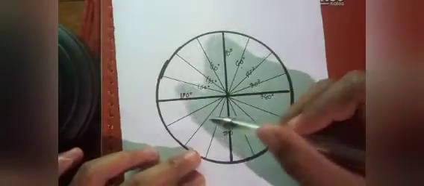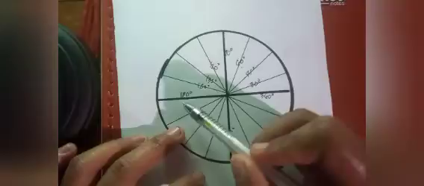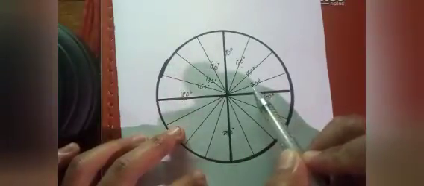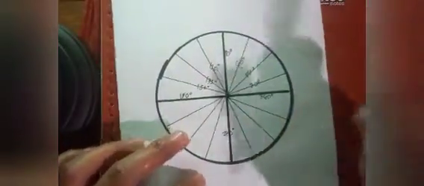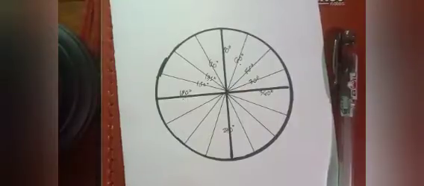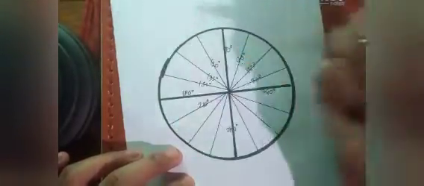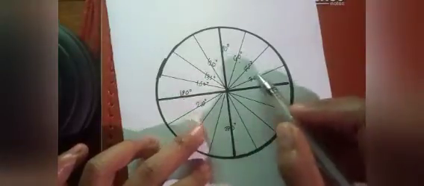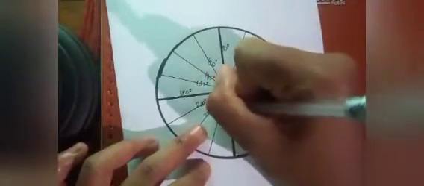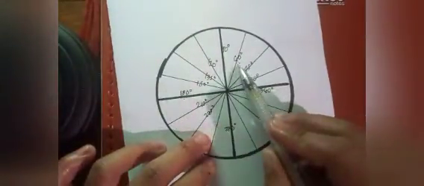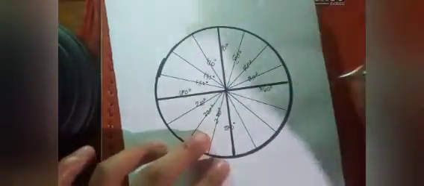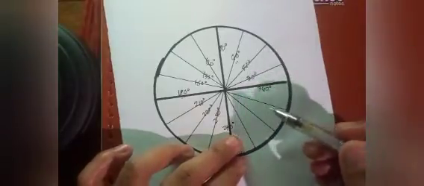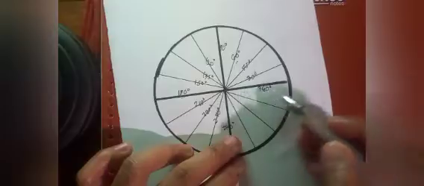To get quadrant 3, you just add 180. So 180 plus 30 degrees, we have 210 degrees, sorry, not 270. Then 180 plus 45 degrees, we have 225 degrees. 180 plus 60 degrees, we have 240 degrees.